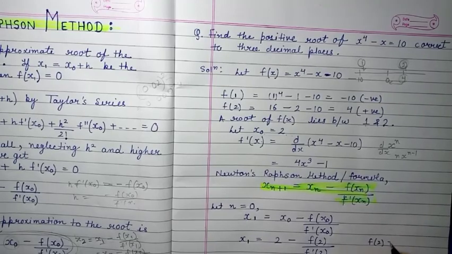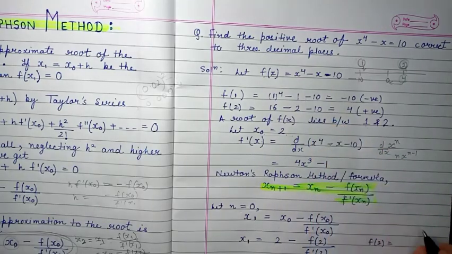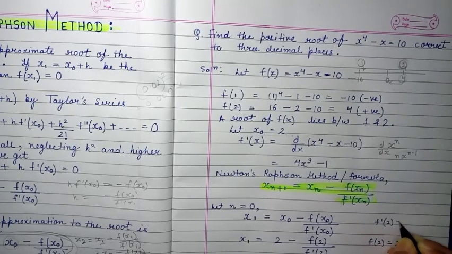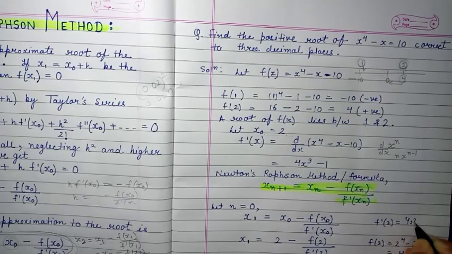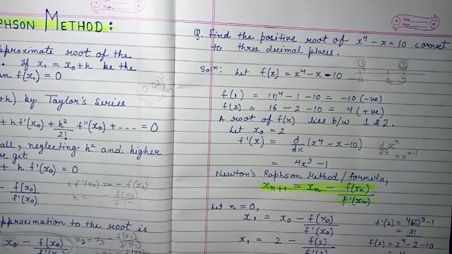We find f(2) with the help of f(x): f(2) is 2 to the power 4 minus 2 minus 10, so f(2) is 4. And to find f dash 2, f dash x is 4x cube minus 1, so it becomes 4 times 2 cube minus 1. 2 cube is 8, and 8 fours are 32, minus 1 is 31. So these are the values.